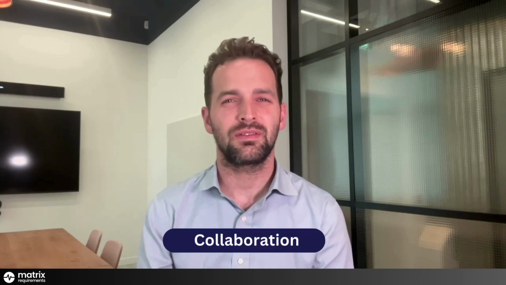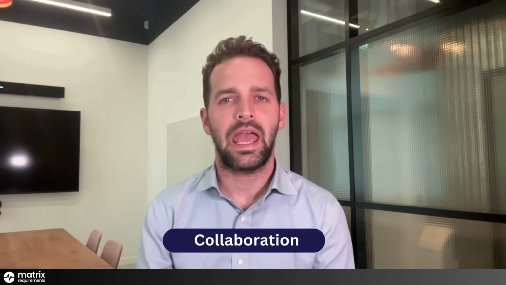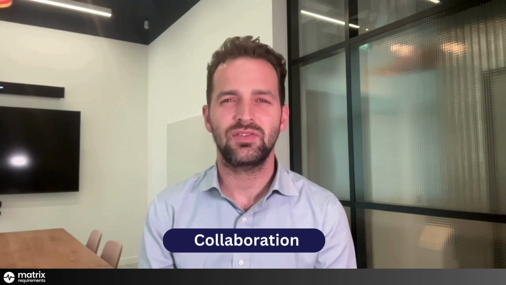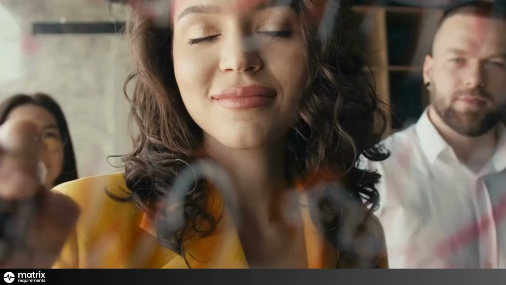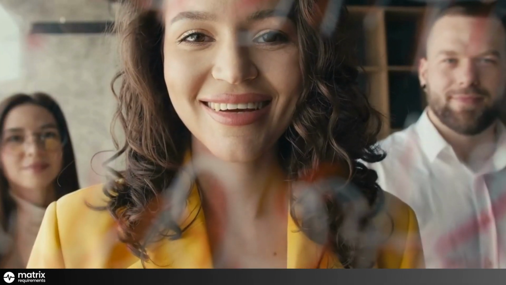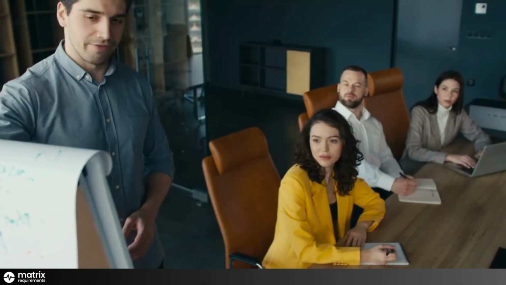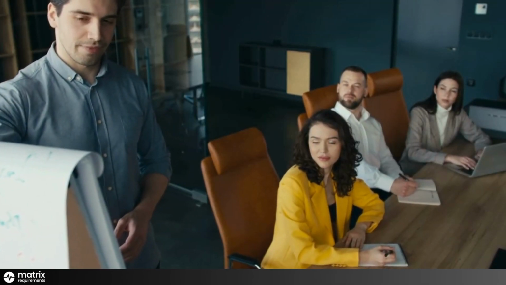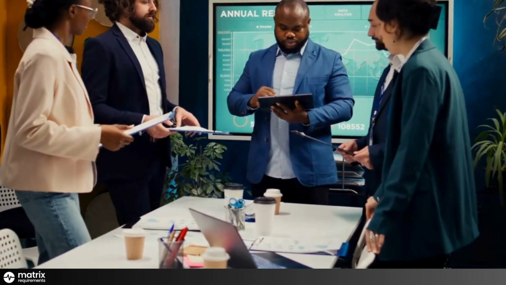They help you in many ways. Some of these include, firstly, the collaboration. ALM tools provide a centralized repository for all requirements and related documents. This makes it easier for all stakeholders to access, review, and update requirements as needed. This helps to ensure consistency and transparency across your project.